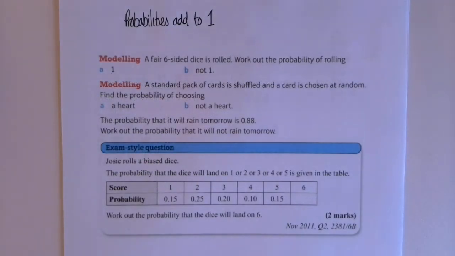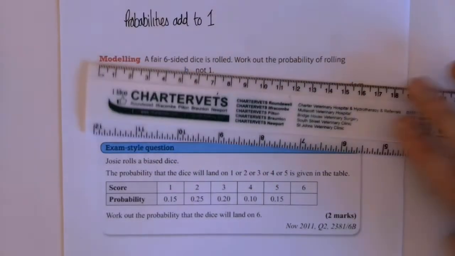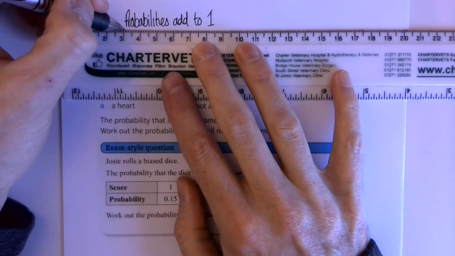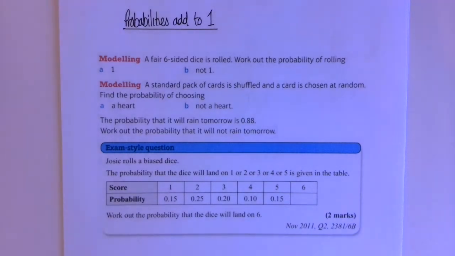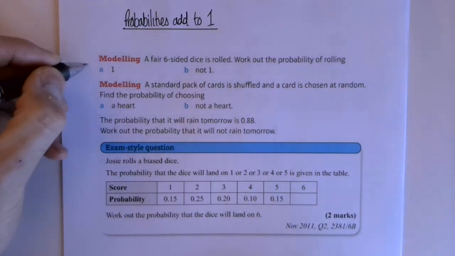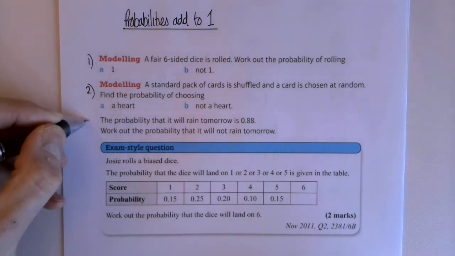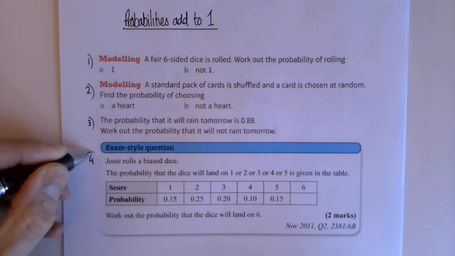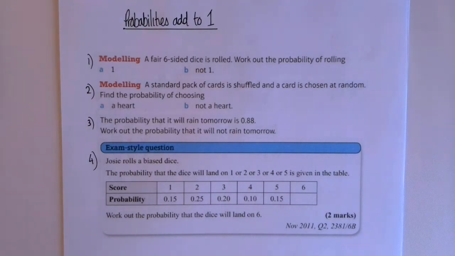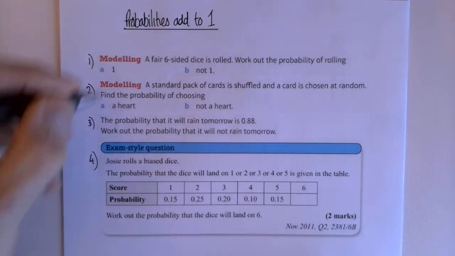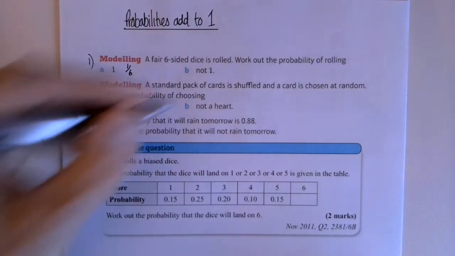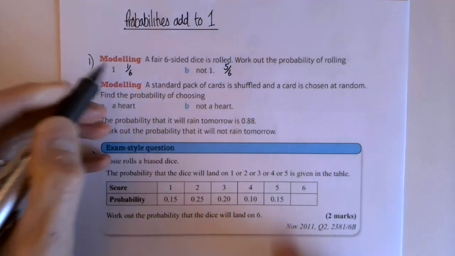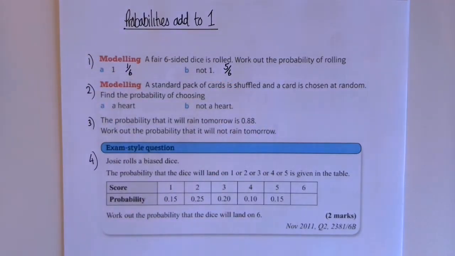Okay, so the second objective for today is just a quick recap of this idea that when you have a number of outcomes, a sample space, their probabilities will always add to 1. So just 4 quick fire questions to illustrate that. So on a 6-sided dice, probability of getting a 1 is 1/6. Probability of getting not 1, well, that's all the other outcomes added together. It must be 5/6 because together those add up to 1.